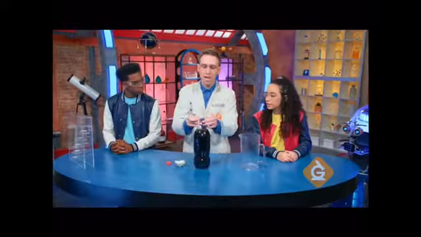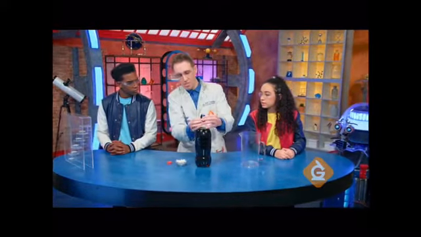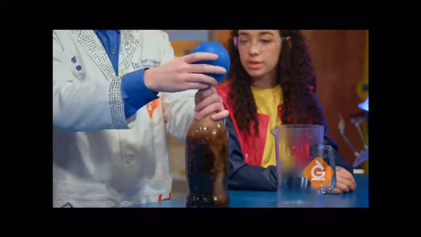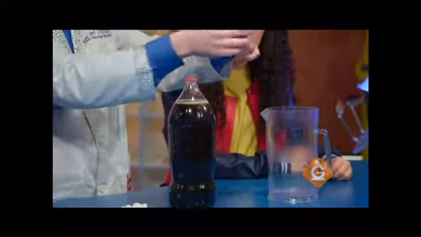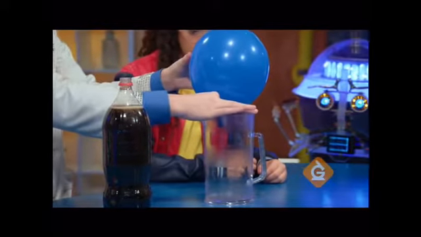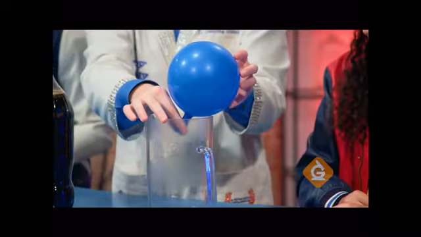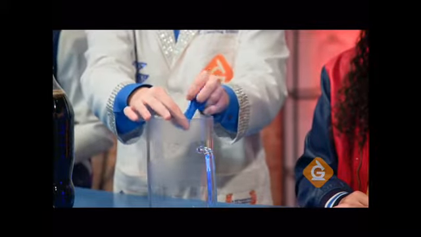Then I will put the balloon on top and allow the two to mix. If the gas we're collecting now is also carbon dioxide, then we did not make a new substance. I'll release this gas into this container. Hey, Izzy, please light these candles for us.